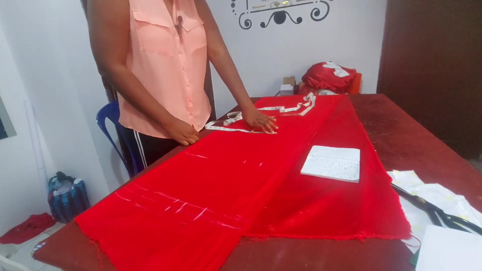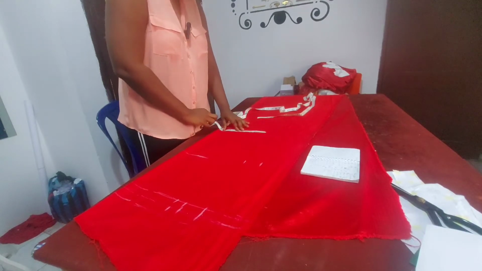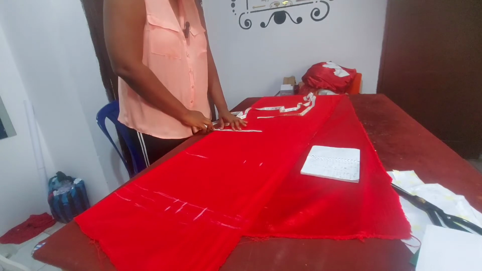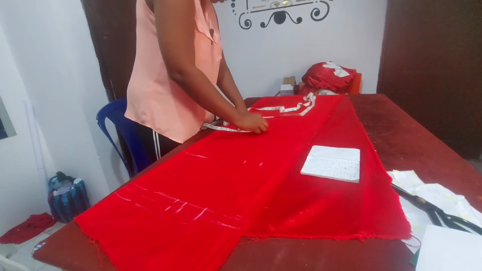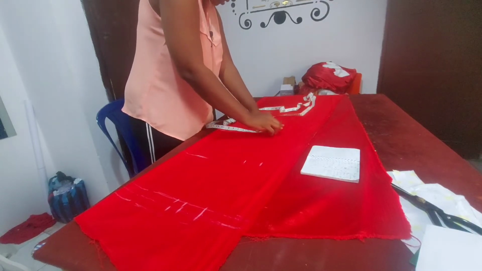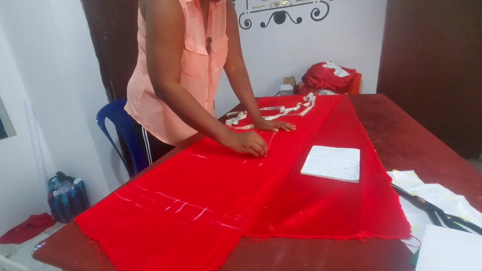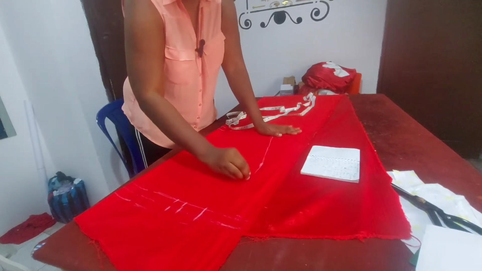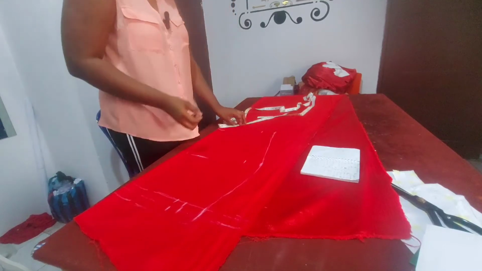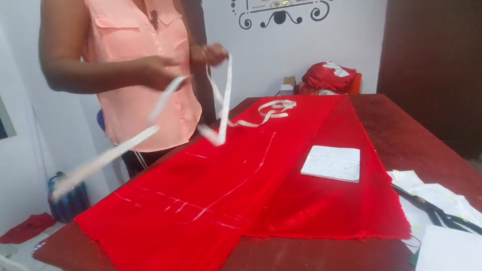We're making use of 33. 33 divided by 2 is about 8.25. I'll make use of 34, so 8.5. I'll be adding 2 inches for my seam allowance. So I'm just going to connect my lines like so.